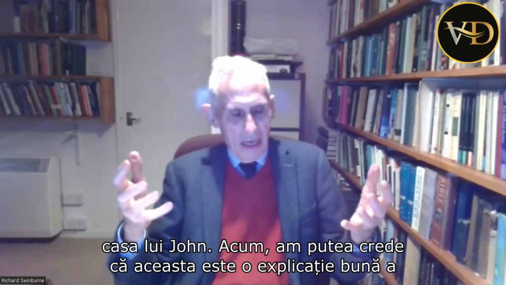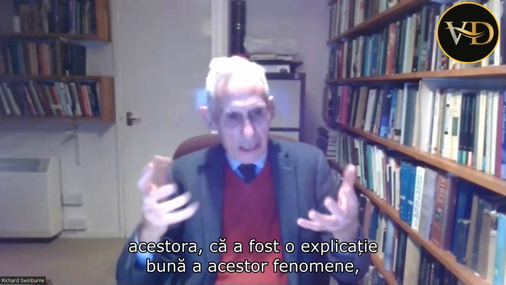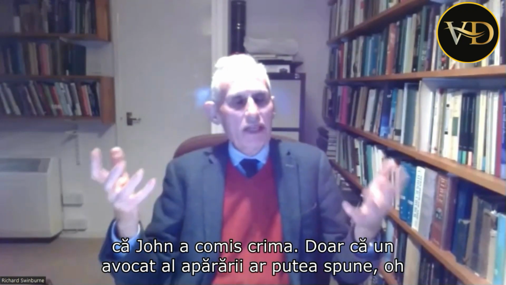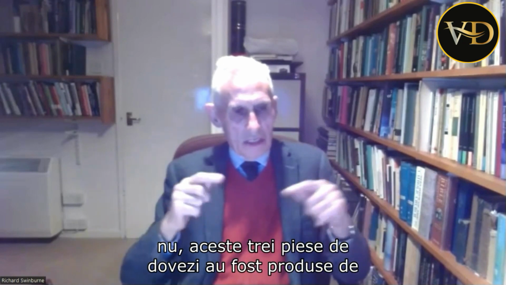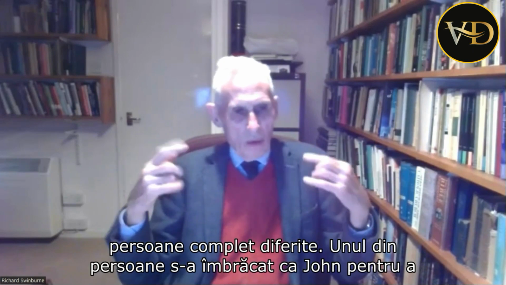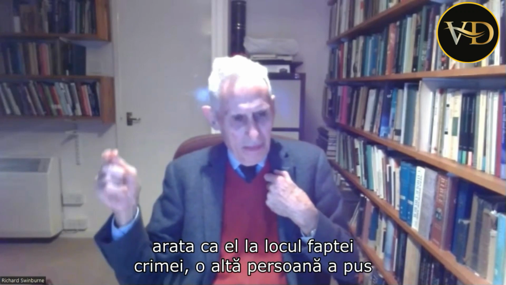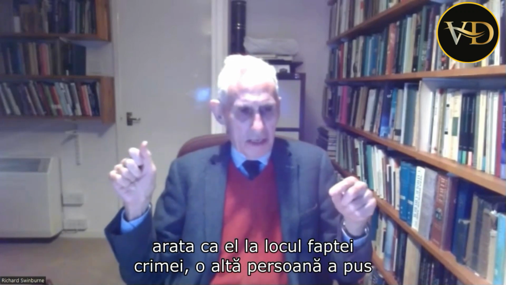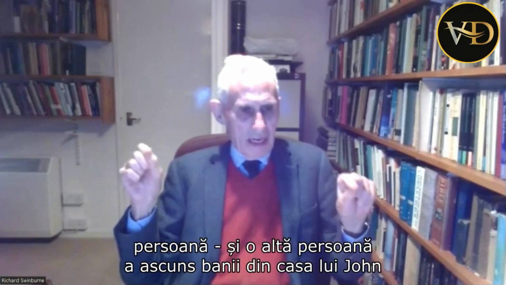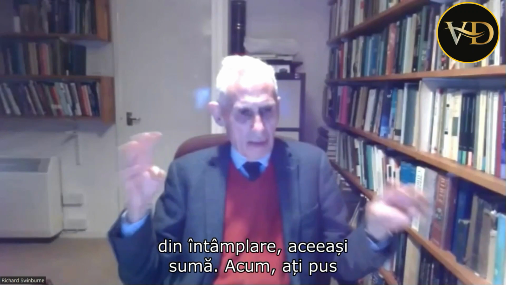Now, we would think that is a good explanation of these phenomena, that John did the crime. But a defending lawyer could say, oh no, these three pieces of evidence were produced by entirely different people. One person dressed up like John to look like him at the scene of the crime. Another person put John's fingerprints on the safe without collusion with the first person, and another person hid money in John's house, coincidentally of the same amount.